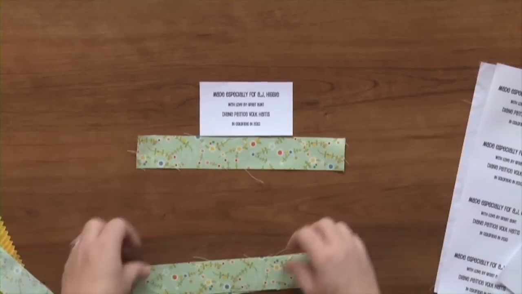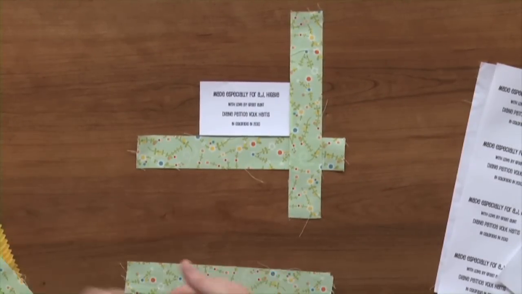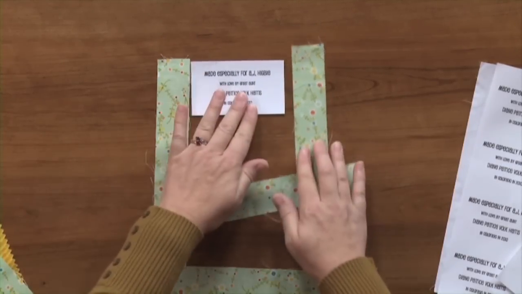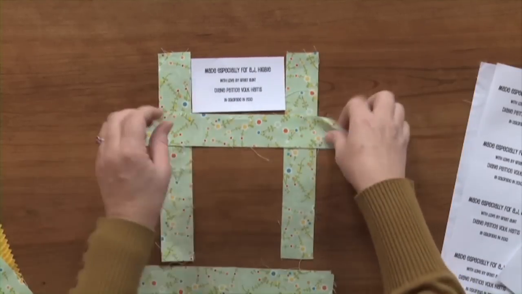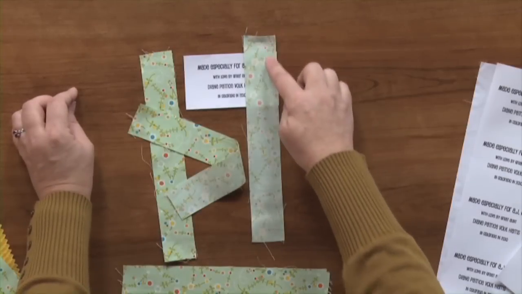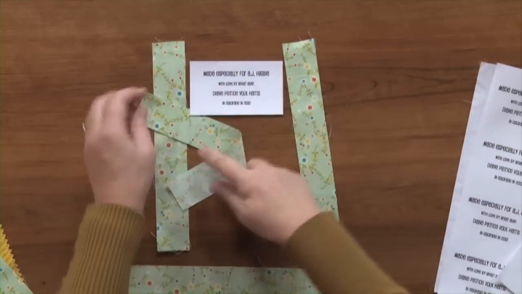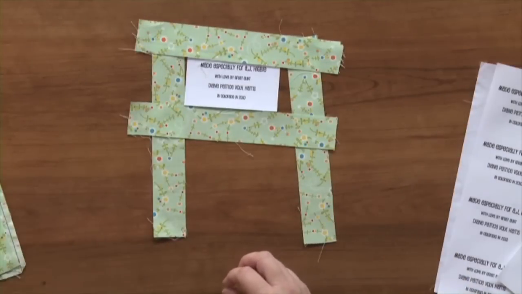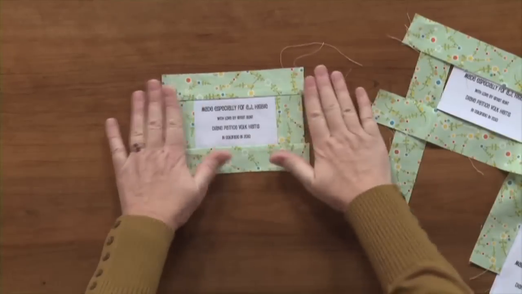So I'm going to add strips like so. And it doesn't really matter if you want to add the top and bottom strips first or the side strips first. I usually add the side strips first just because I like the way that looks. And then I add the top and bottom strips. So you're just going to put things right sides together like so, and sew with a 1/4 inch seam, and then press them back like so, and then add the top and bottom strips in the same way so that you end up with this. So there's my little label.